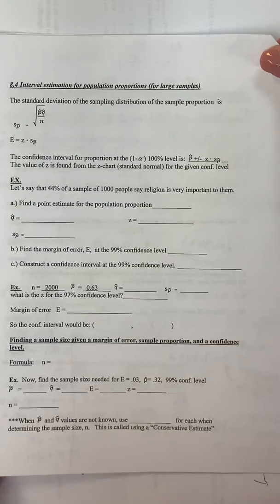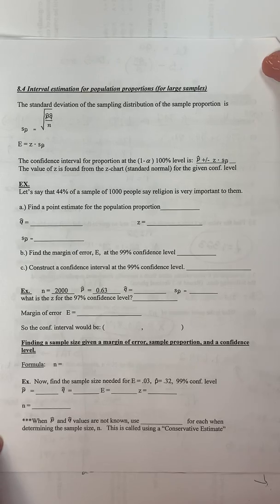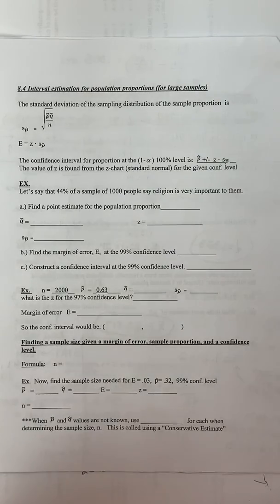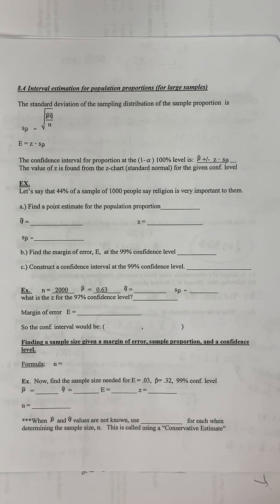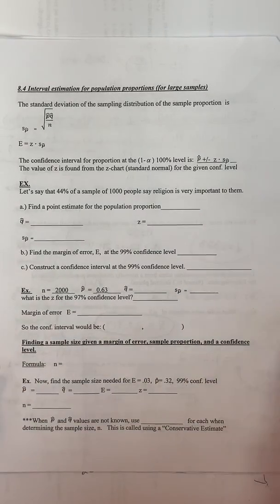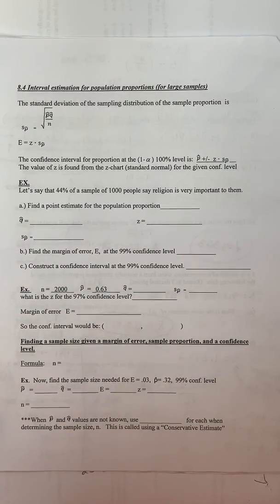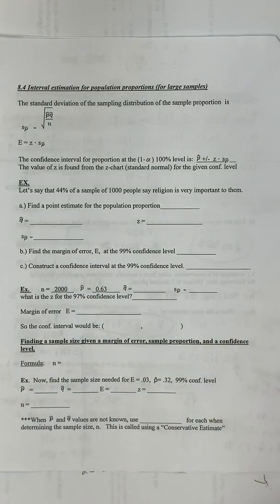Okay, well, that brings us to 8.4, which is the very last section in this chapter. I mentioned to you that we were going to have proportions. Well, here are the proportions. This is what we use when we have very large samples, very, very large sample sizes. We switch over to proportions.